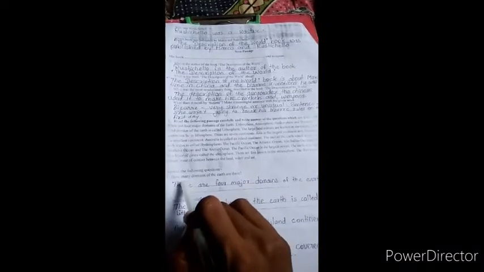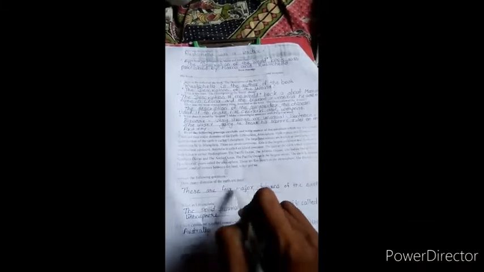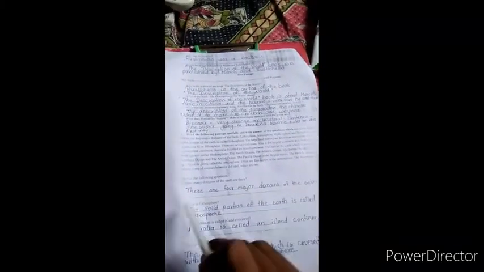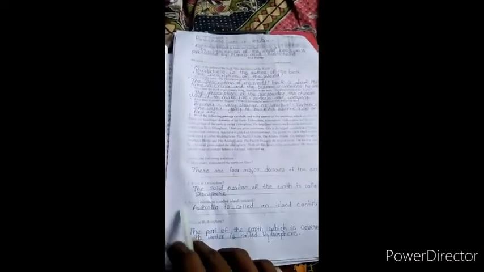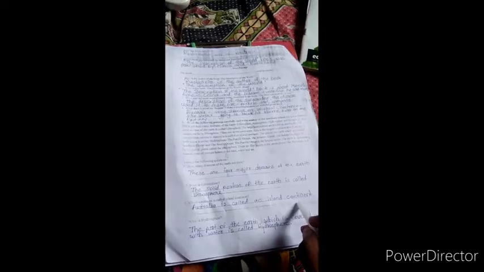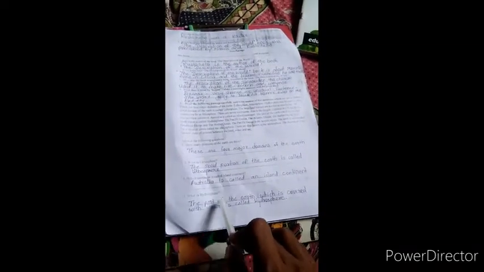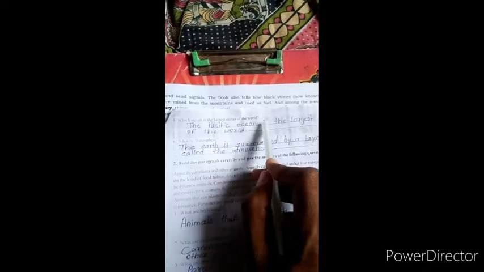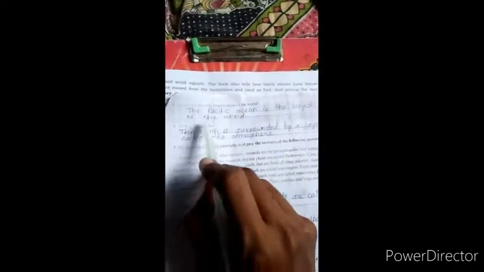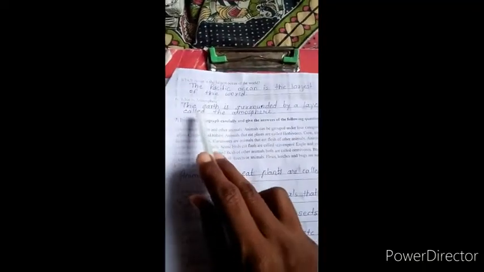Answer the following questions. How many domains of the earth are there? There are 4 major domains of the earth. What is lithosphere? The solid portion of the earth is called lithosphere. Third, which continent is called island continent? Australia is called an island continent. What is hydrosphere? The part of the earth which is covered with water is called hydrosphere. Now let's see which ocean is the largest ocean of the world. The Pacific Ocean is the largest ocean of the world. What is atmosphere? The earth is surrounded by a layer of gases. It is called the atmosphere, right?